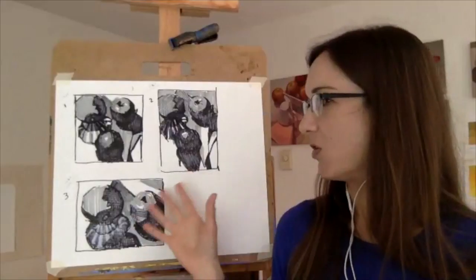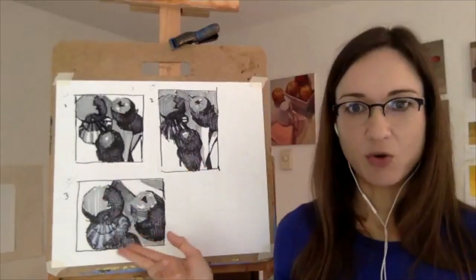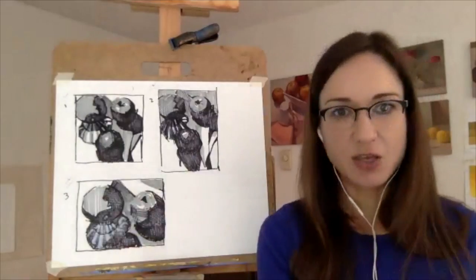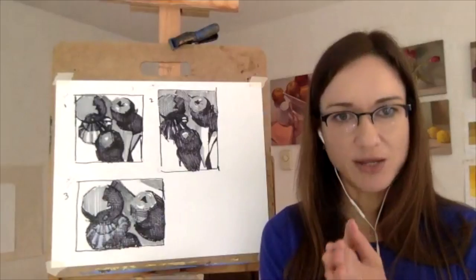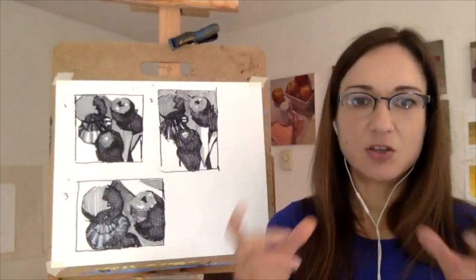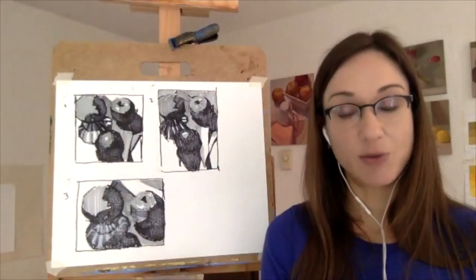But we've already done these thumbnail sketches in a format where we know it's going to transfer equally to the canvas. That's important, because if you're working in a rectangle, a square is easy. You do a square thumbnail sketch, you know it's going to transfer to a square canvas, the format will be the same.